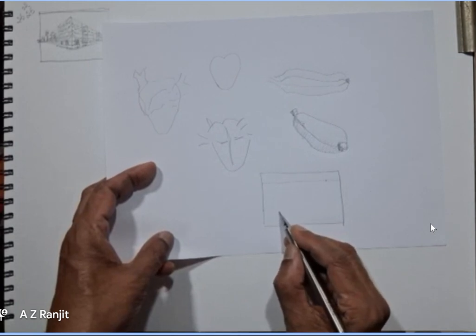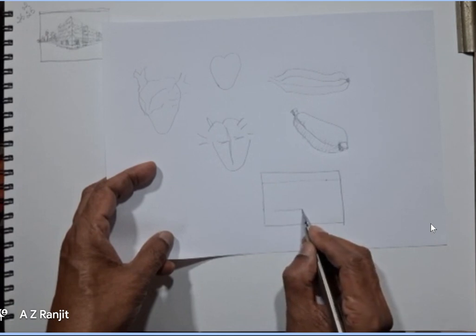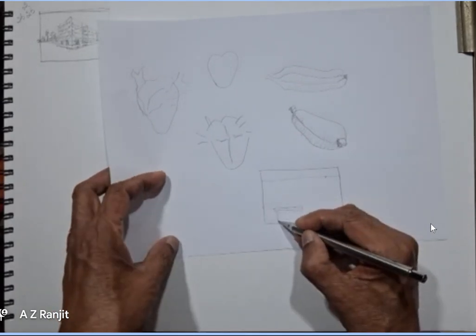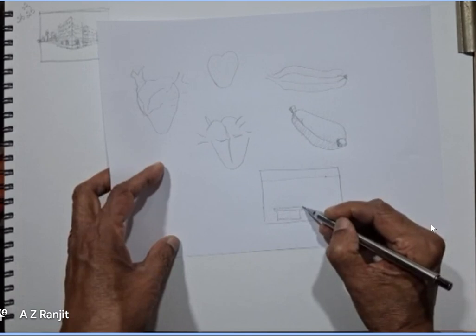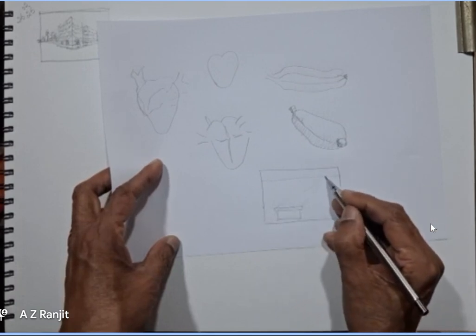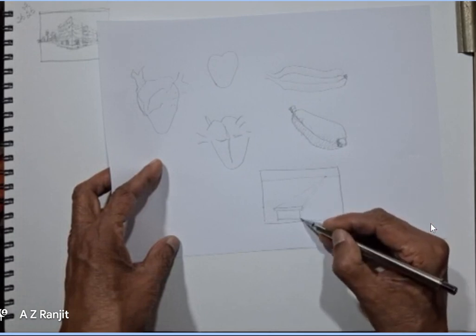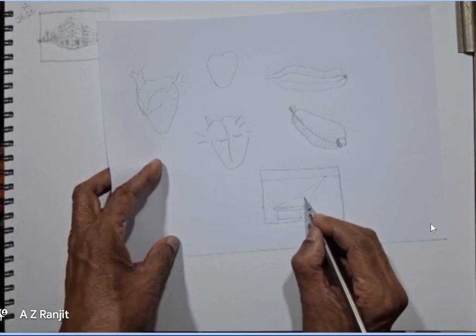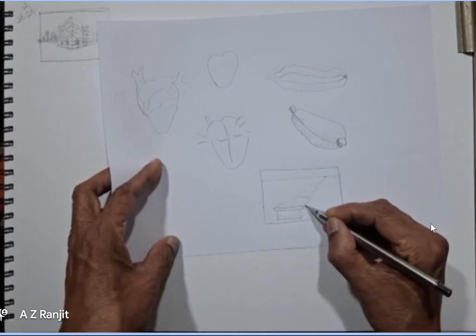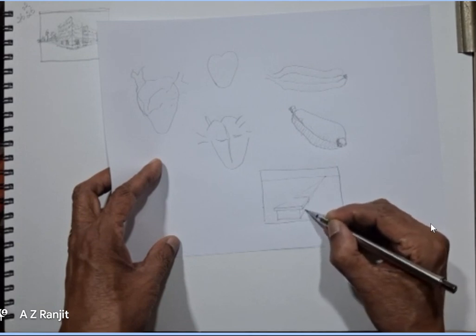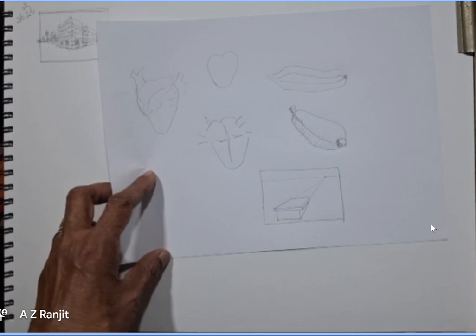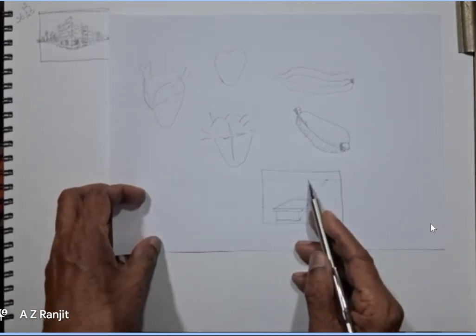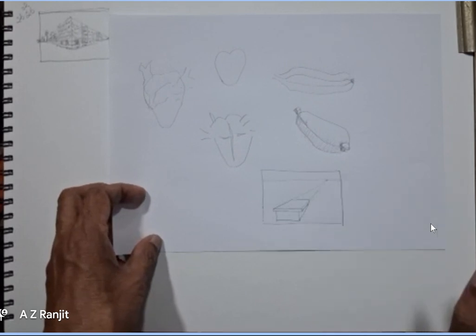But because this is a diagram, I will draw the facade. I don't have four legs, I just have one board, just for convenience. And what will I do? I'll connect these. Now done. So the horizontal line is not in the center. The vanishing point is not in the center.